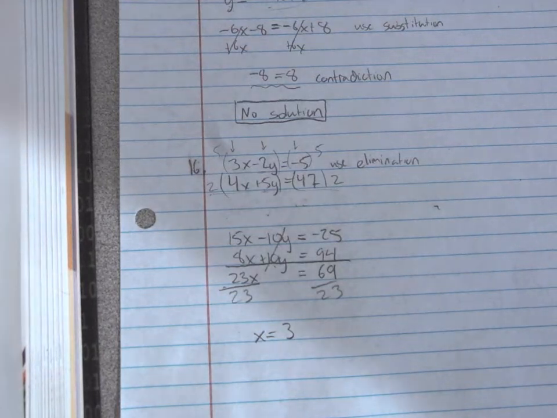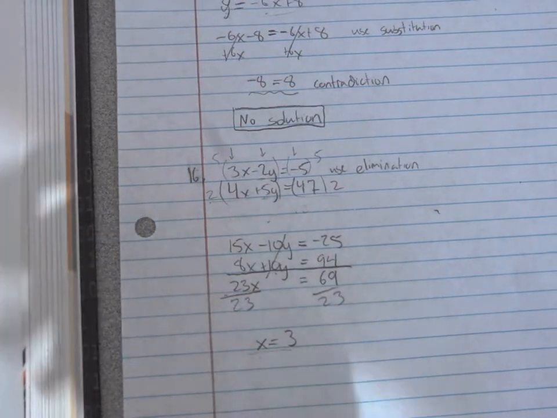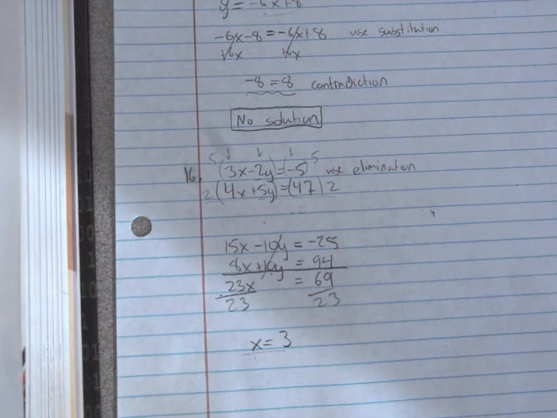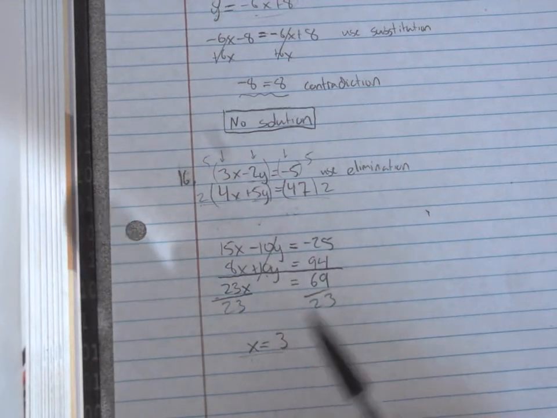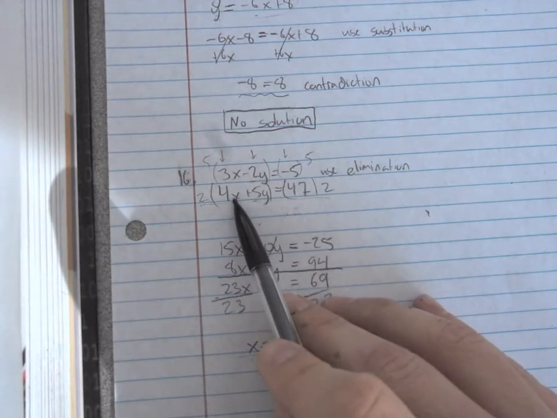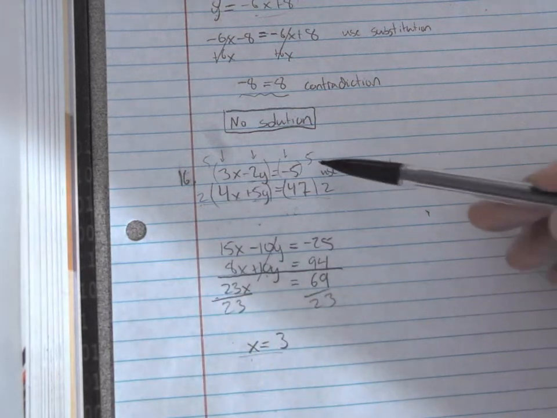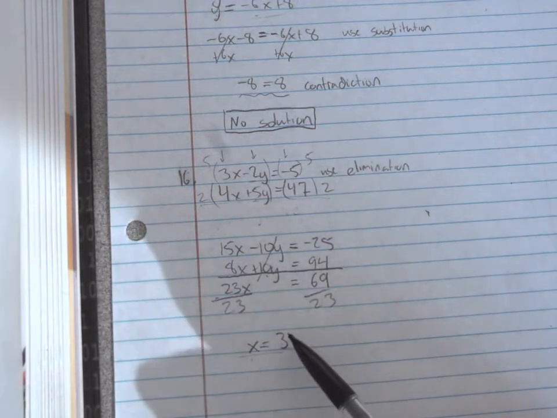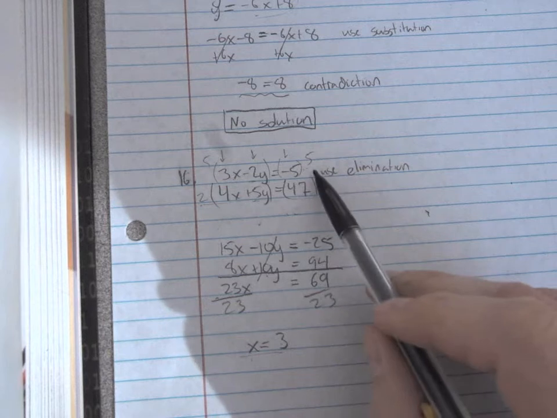Okay, let's go ahead and find the rest of it. So we have the x part, now we just need the y part. So I need to take this number and I need to plug it in here or here, or here or here, it doesn't matter, one of these 4 equations to find out what the y is. Let's just do the first one because it's the easiest one.